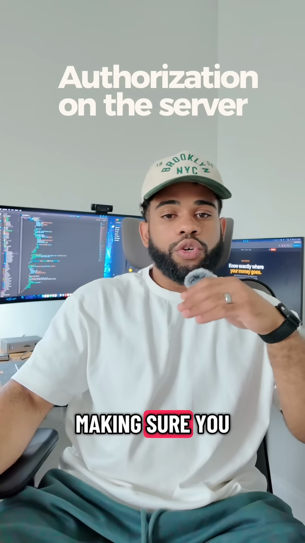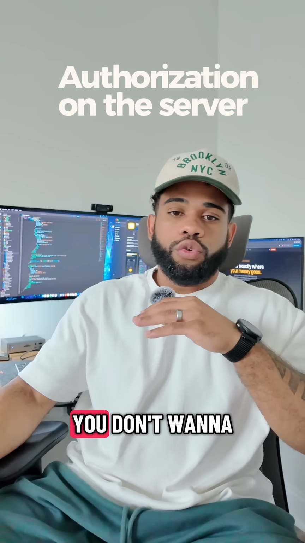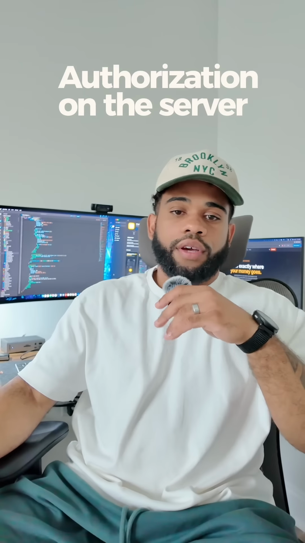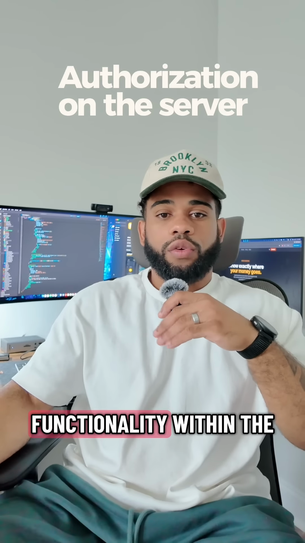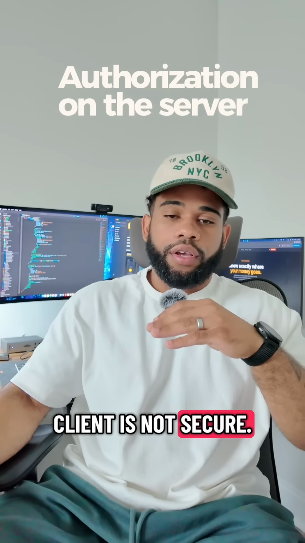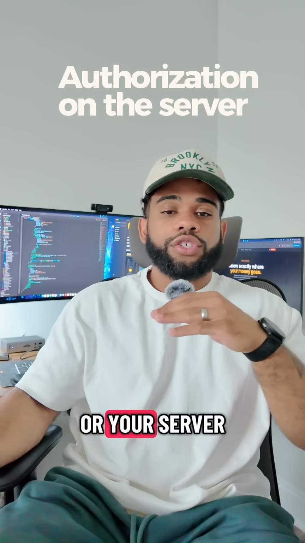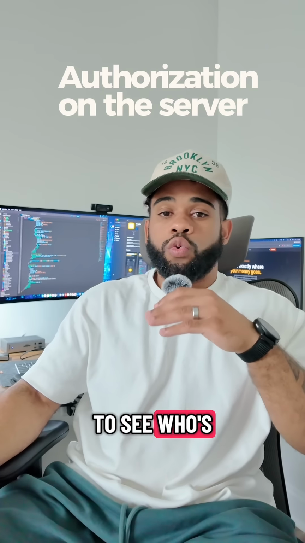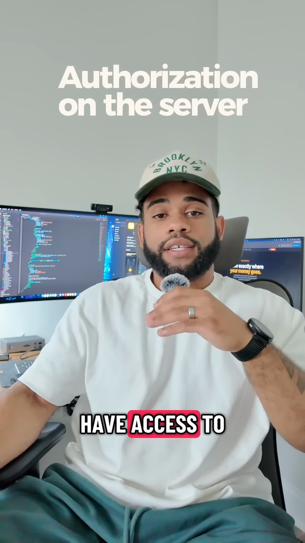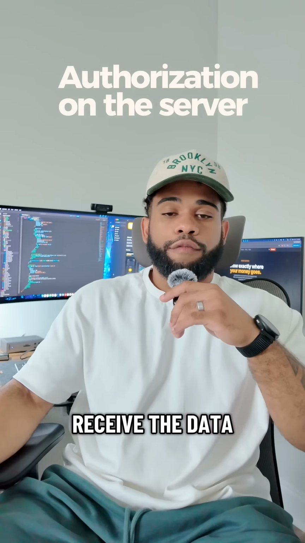Number 4 is making sure you handle authorization on the server. You don't want to do that on the client side. Hiding a button or hiding some functionality within the client is not secure. You want to make sure that your backend or your server is what's checking to see who's making a call and whether they have access to receive the data from making that call.